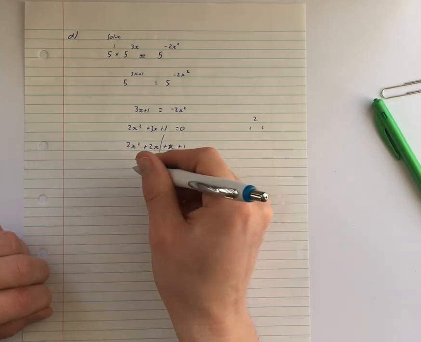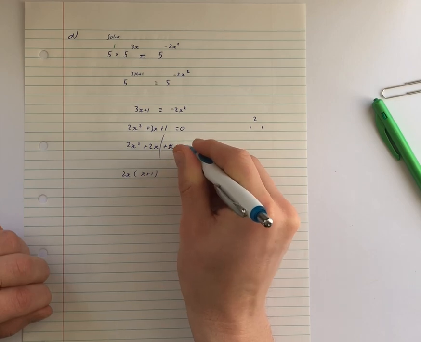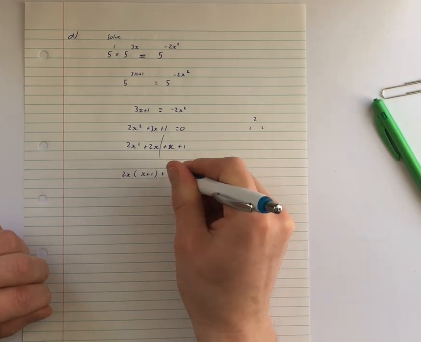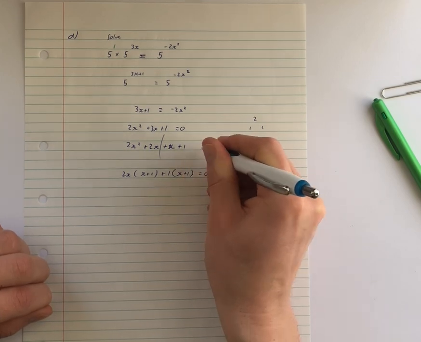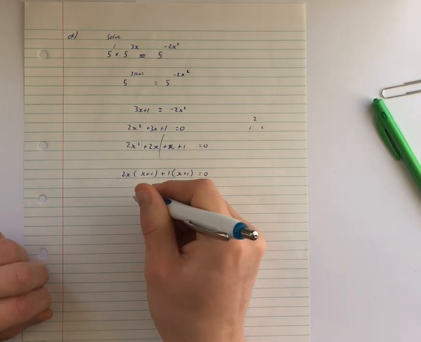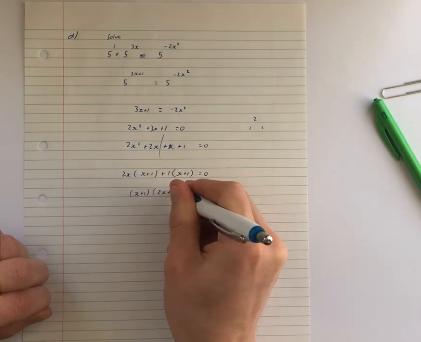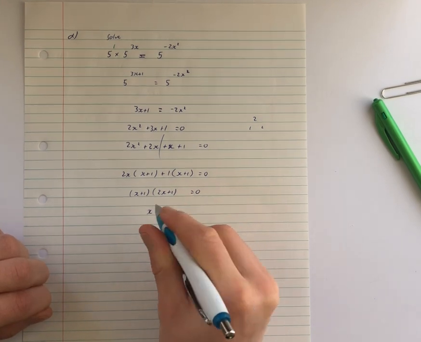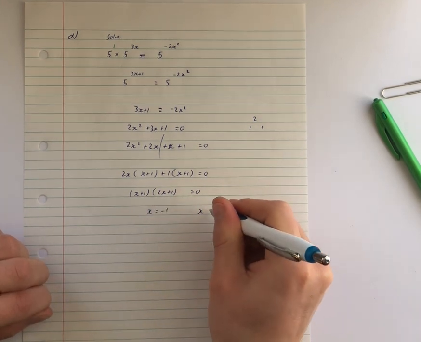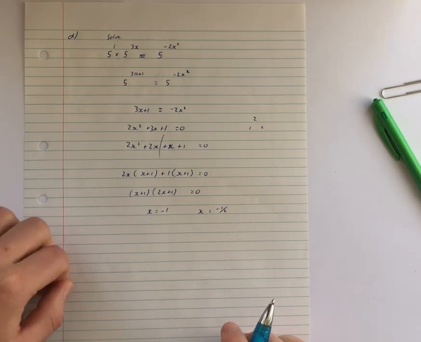Factor 2x of that side. And what can you always factorize out? A 1. And I don't usually write it, but it makes it obvious here. 1 bracket x plus 1, 1 bracket 2x plus 1. So your solutions are negative 1 or negative 1 over 2, negative a half.